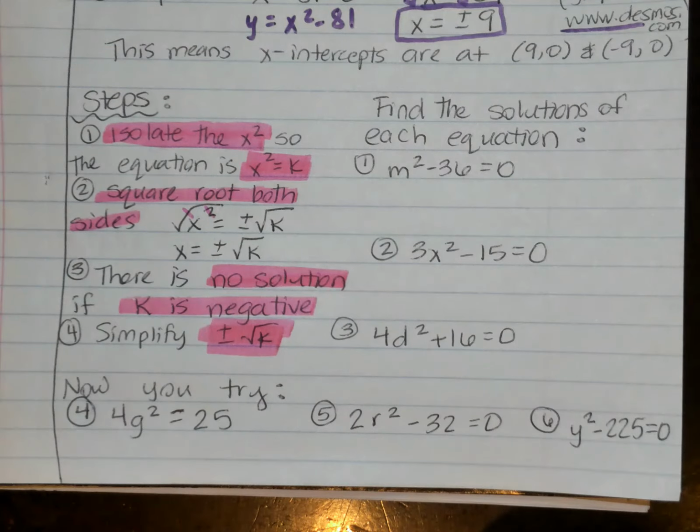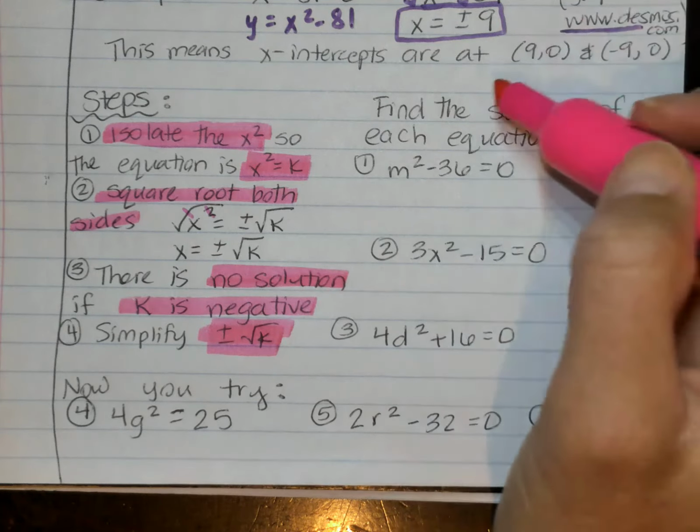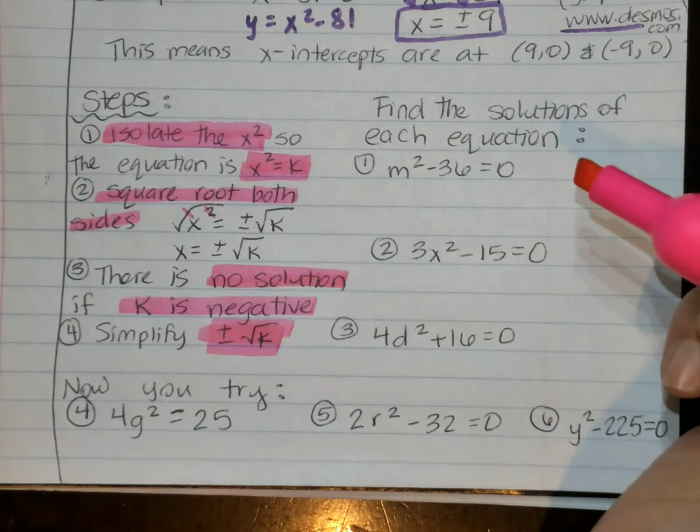All right, so finish writing that down. Pause if you need to. I'm going to move on to some examples and show you the steps of how to solve.